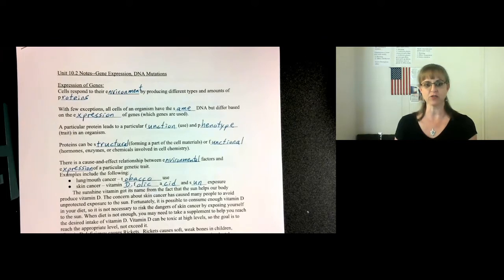It turns out that cells respond to their environment by producing different types and amounts of proteins. For example, have you ever seen a green potato chip? It's like, oh, gross, don't eat that one, it'll hurt you. No, there's nothing wrong with the potato chip.